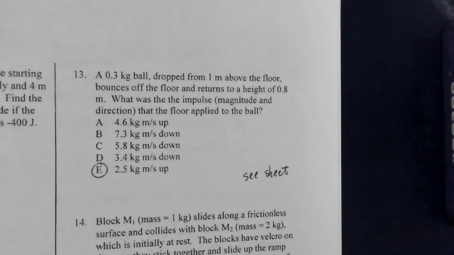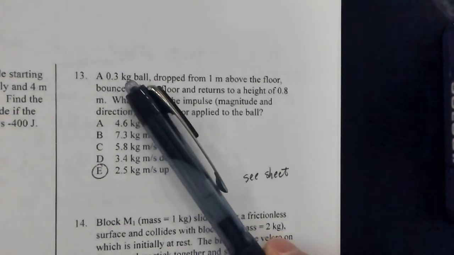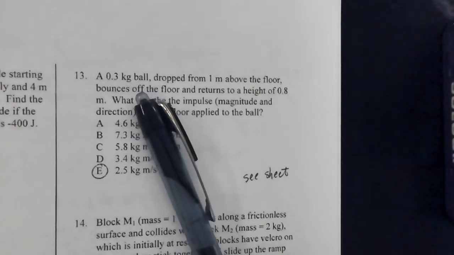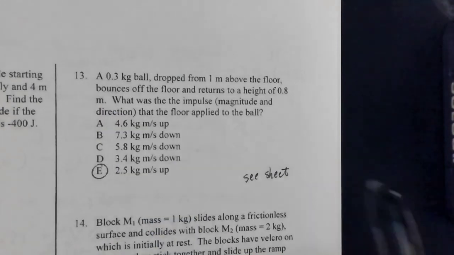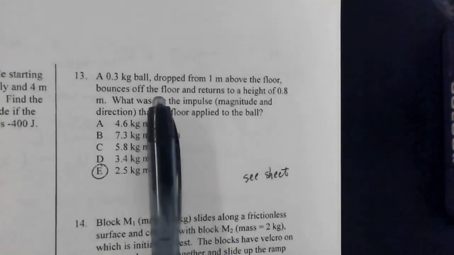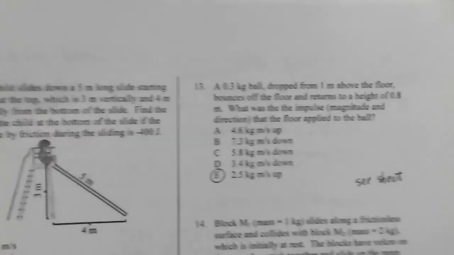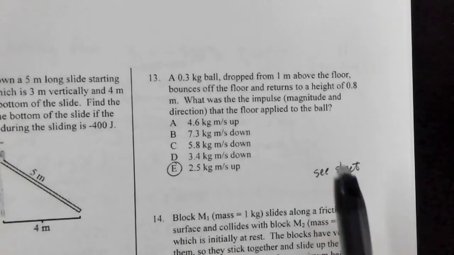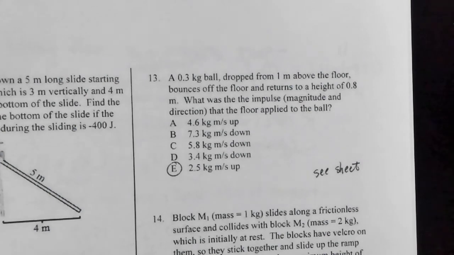Here's an example of a problem that involves the new stuff and the old stuff. A 0.3 kilogram ball is dropped from 1 meter above the floor, bounces off the floor, and returns to a height of 0.8 meters. In other words, I drop it, it bounces, and it only comes up to 0.8. What was the impulse, the magnitude and direction, that the floor applied to the ball? Remember, the impulse is the change in the momentum.